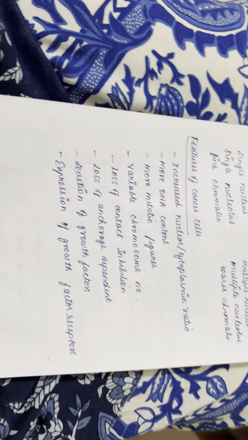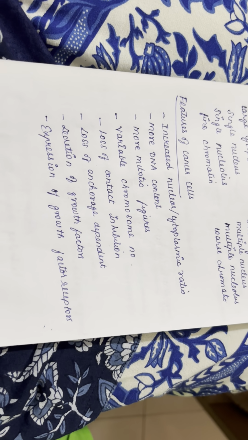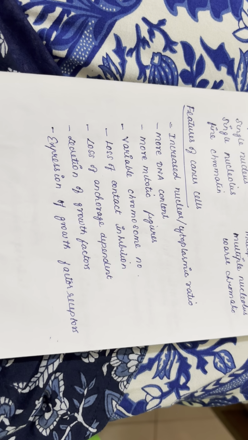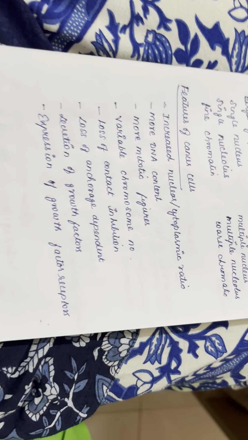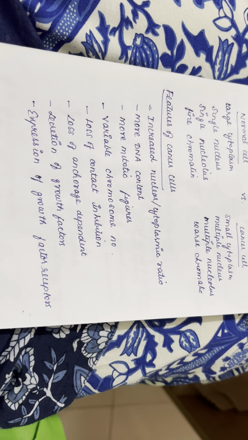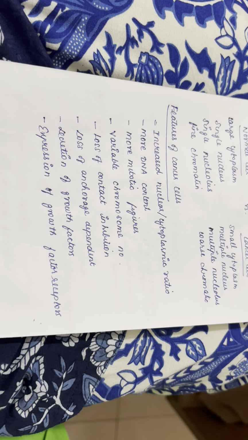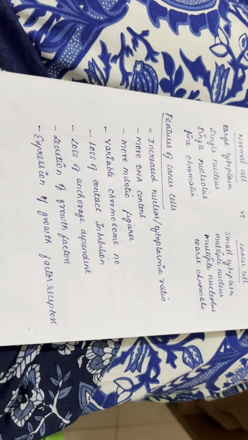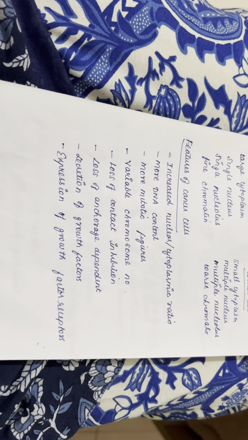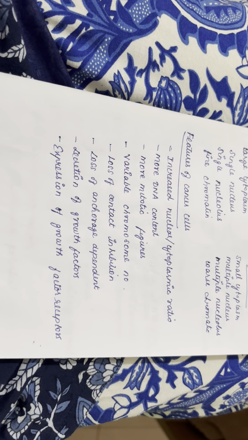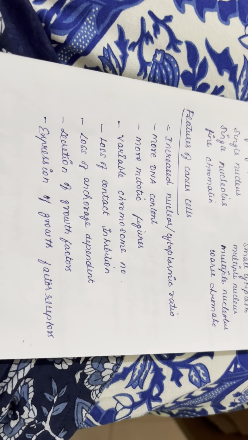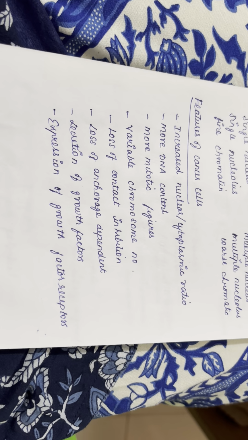If the cell size is big, the nuclear and cytoplasmic ratio is obviously also increasing. And we also know they have multiple nuclei and multiple nucleoli. These would result in more genetic content and also more mitotic figures, right?